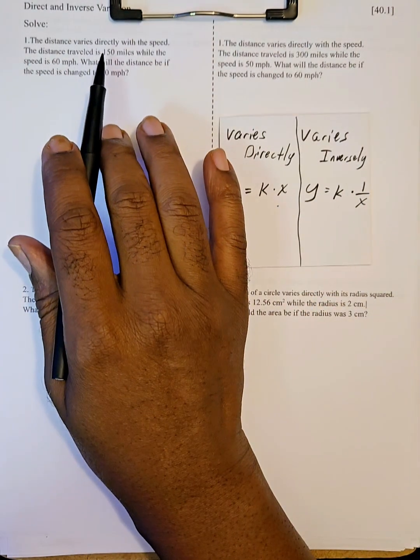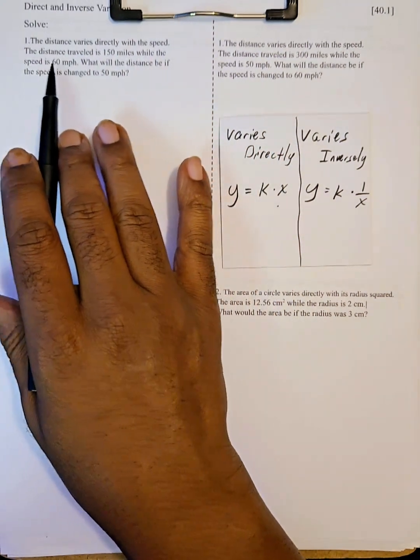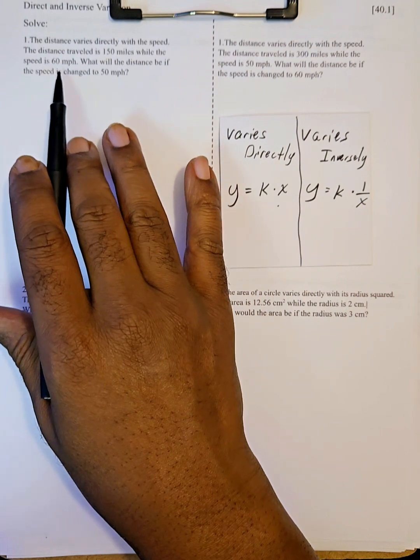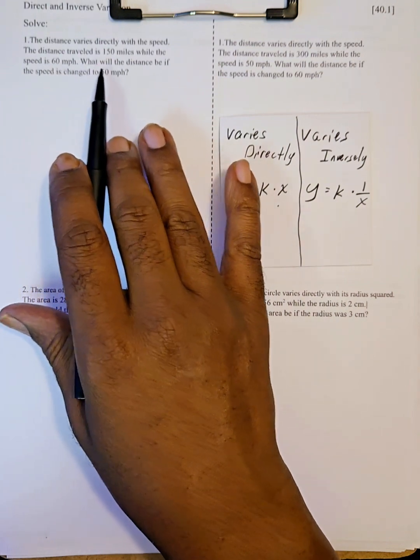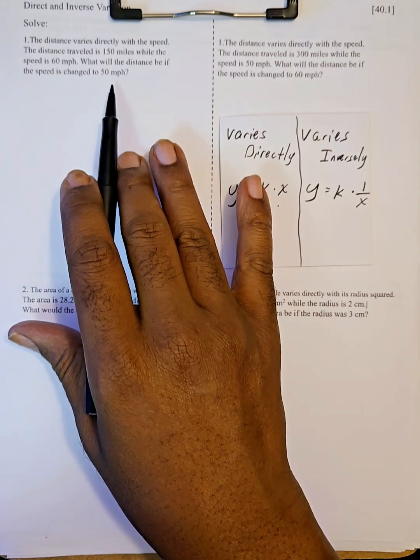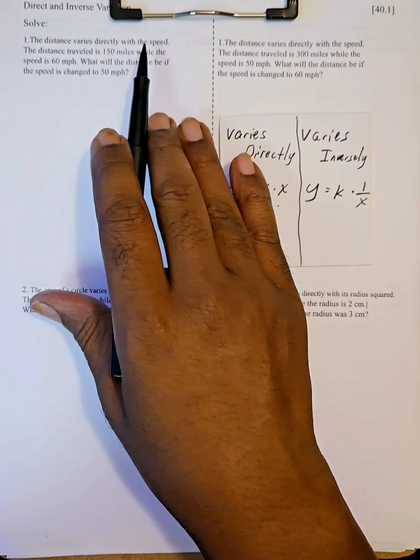The distance varies directly with the speed. The distance traveled is 150 miles while the speed is 60. What will be the distance if the speed is changed to 50 miles an hour? Let's start with the very first sentence. The distance varies directly with speed.